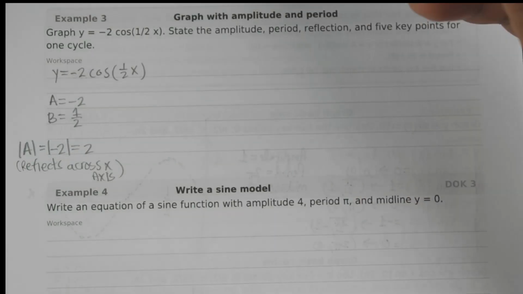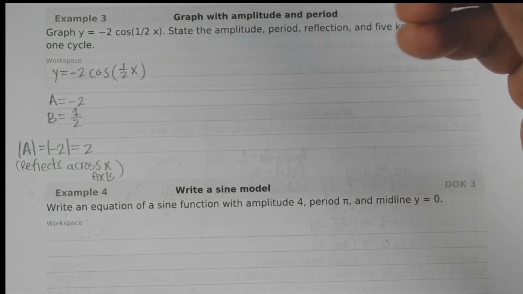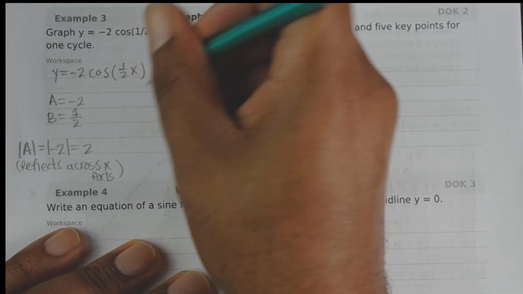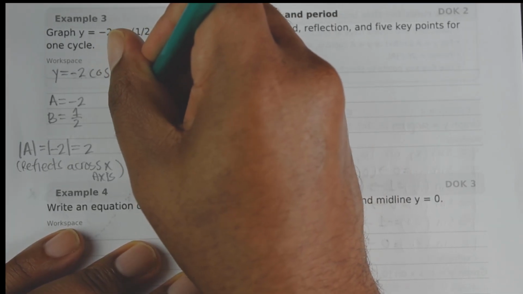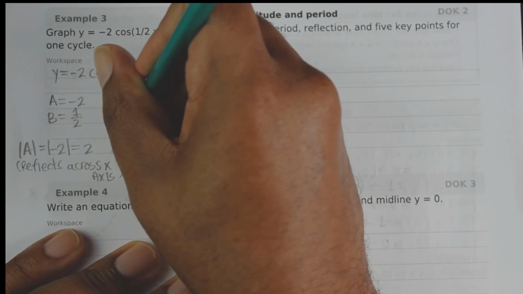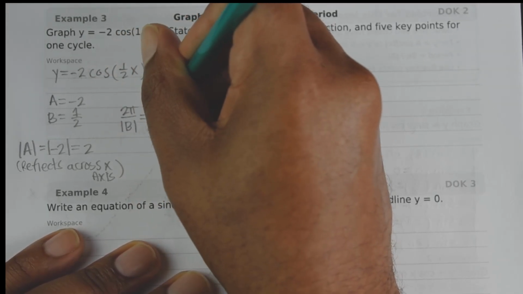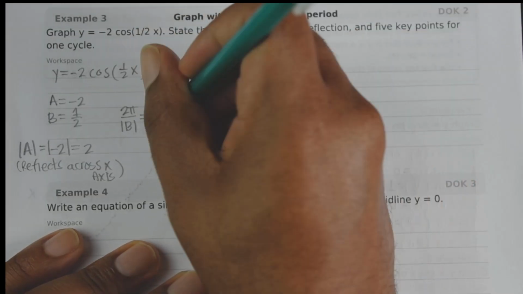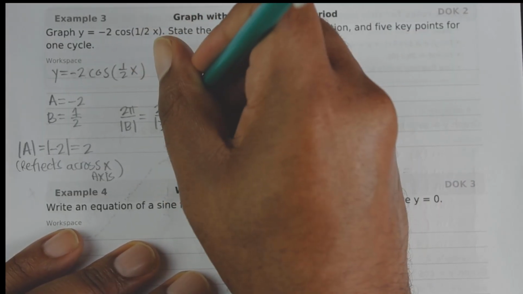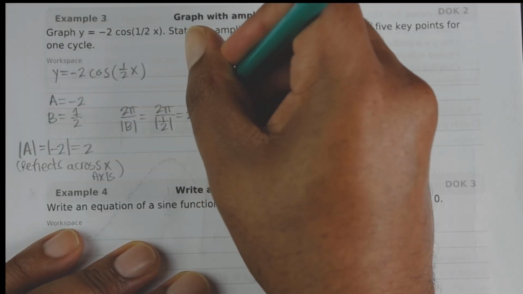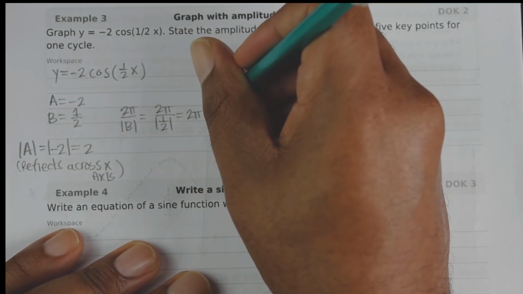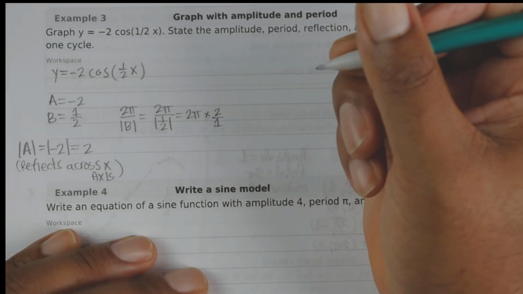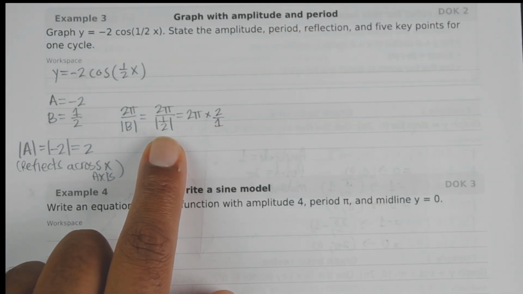Okay. Now we need to find the period. So the period is 2 pi over the absolute value of b. So 2 pi over the 1/2, which is 2 pi multiplied by 2 over 1. When you're dividing fractions, you need to multiply by the reciprocal.